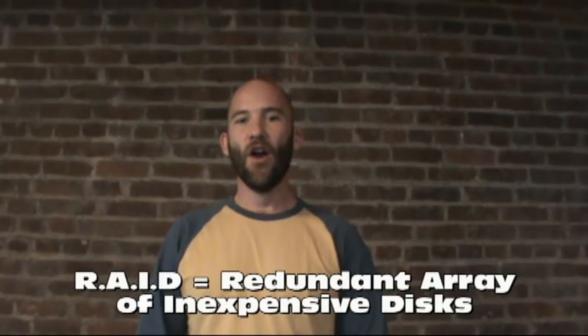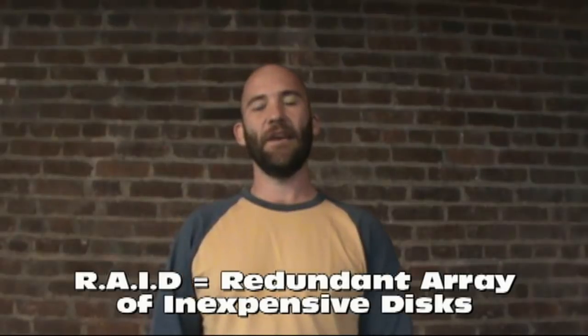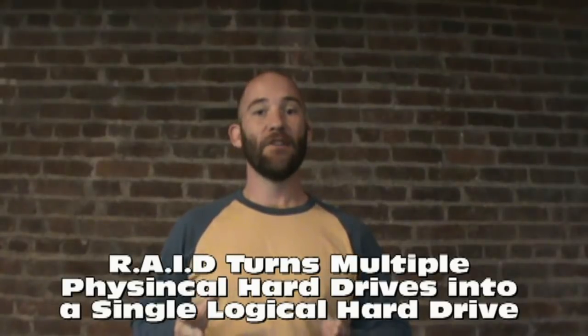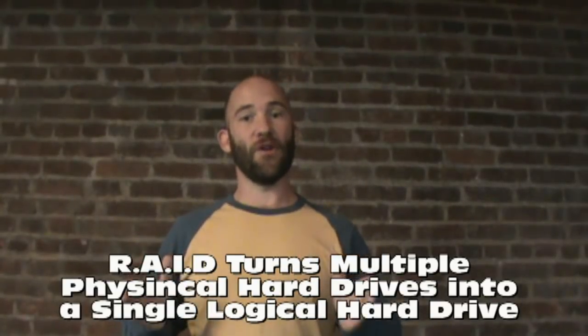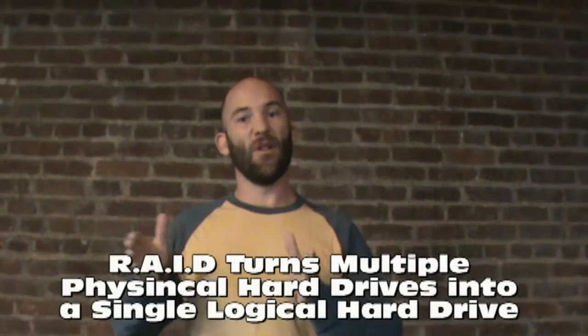Today we're going to be talking about RAID. What is RAID? RAID stands for Redundant Array of Inexpensive Disks. Basically, what RAID allows you to do is to turn multiple physical hard drives into one logical hard drive that the computer sees. So imagine if you have 4 hard drives in a row and you don't want them to be considered individual hard drives by the computer. You can turn them into a RAID array and the computer will see them as one hard drive.